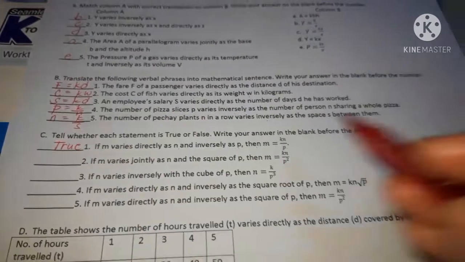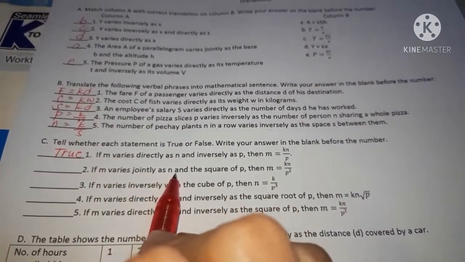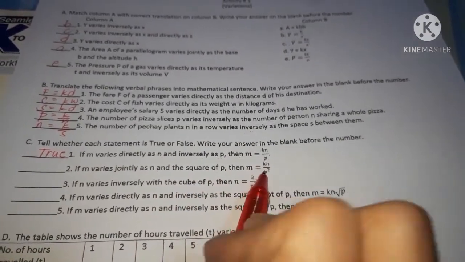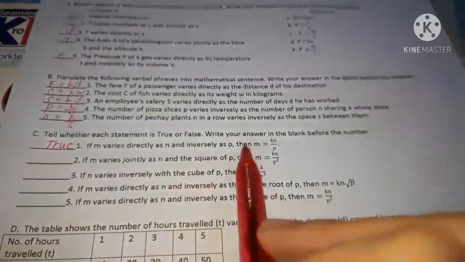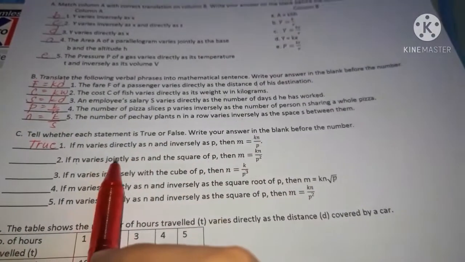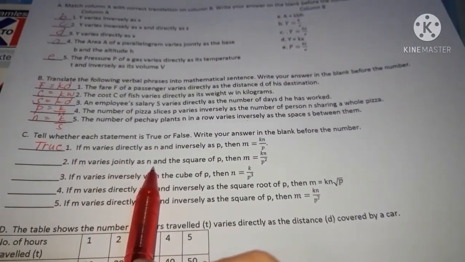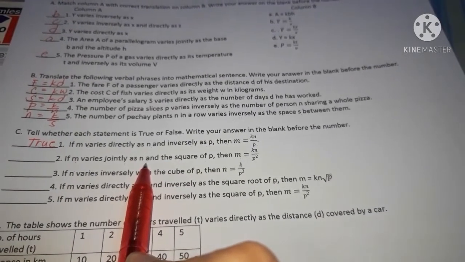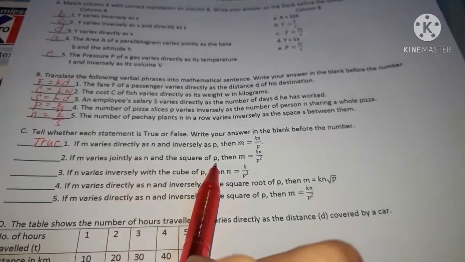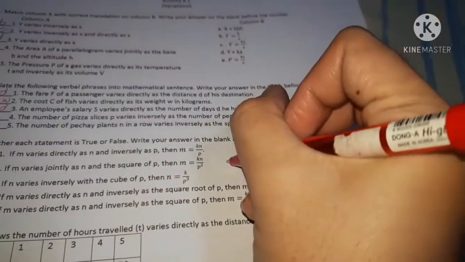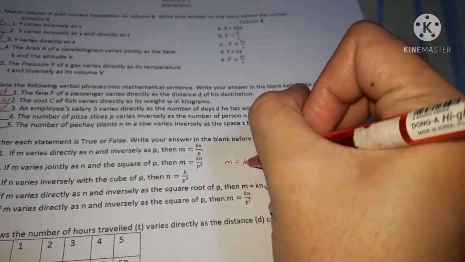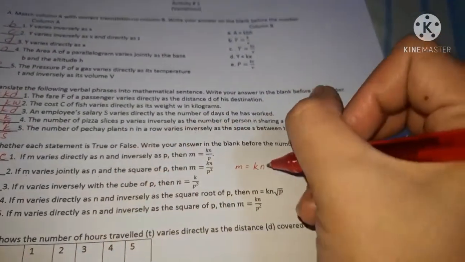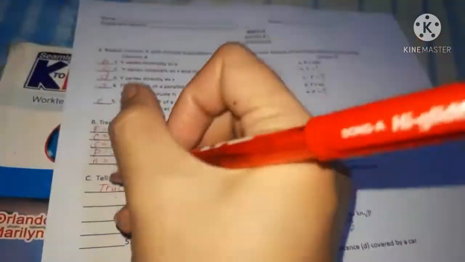For number 2, if m varies jointly as n and the square of p, then m is equal to kn over p squared. So the first variable is m. M equals jointly as n. So meaning, na-combined ay na-multiply si n kag si p. So it will become m equals k jointly kay n kag kay square of p. So, p squared. So, that is false.